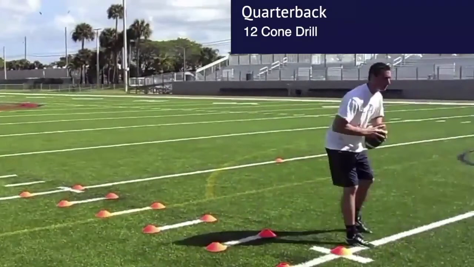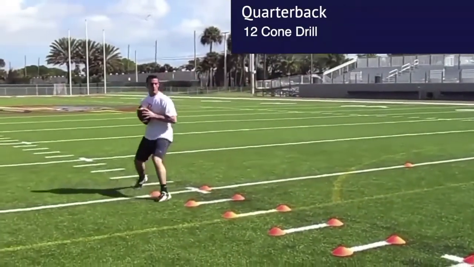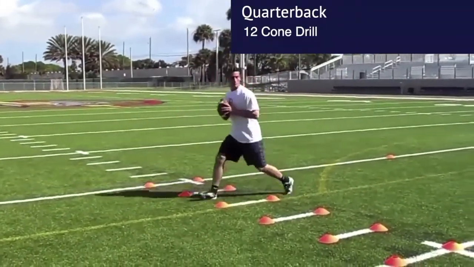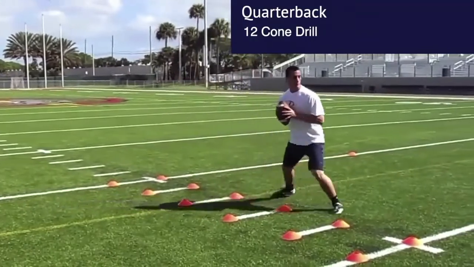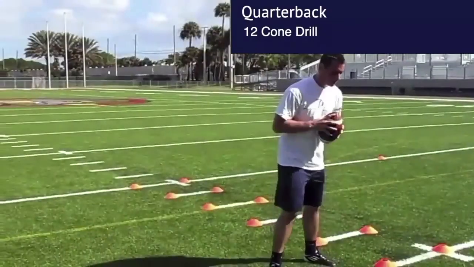Now, the next thing we're going to do is the exact same drill, but we're just going to start on the opposite side. So same idea here, getting through our drop, but now we're stepping forward with our first step, then we're moving up, zigzagging our way through the drill. Again, ball low, not rocking, ending with a burst. Now, I'm a big believer, guys, we want to end every drill with a bang.